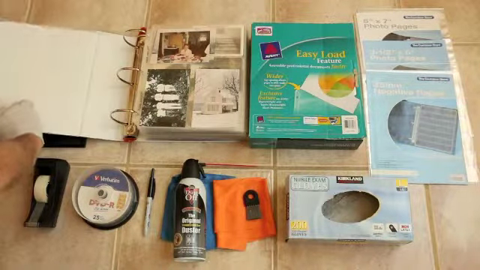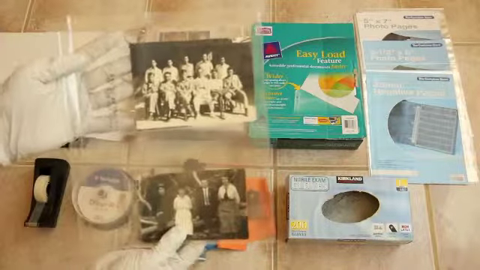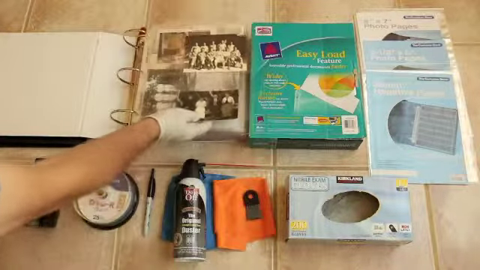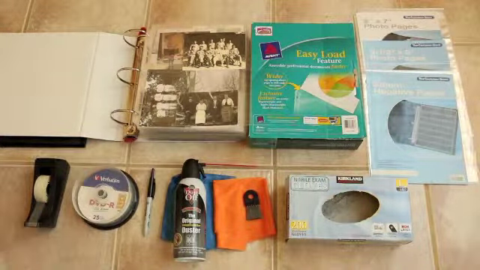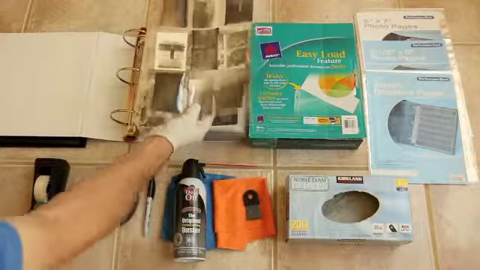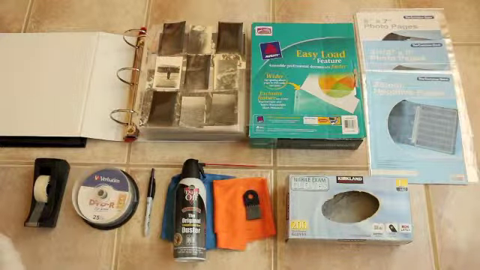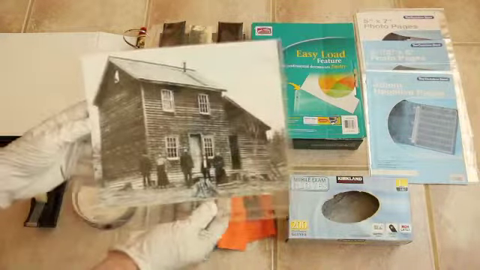I place each photo and negative in an acid-free protective sleeve, which I can place into an acid-free binder. I use specialty sleeves for most photos and negatives. Large photos often will fit into letter-sized sleeves.